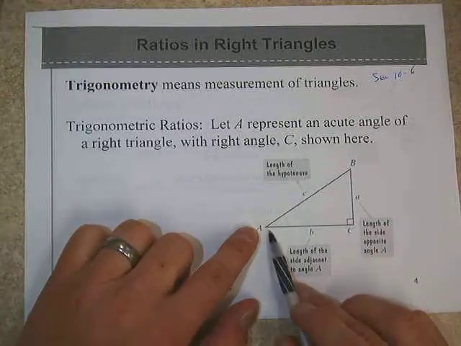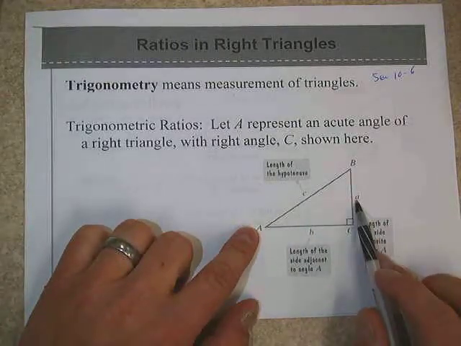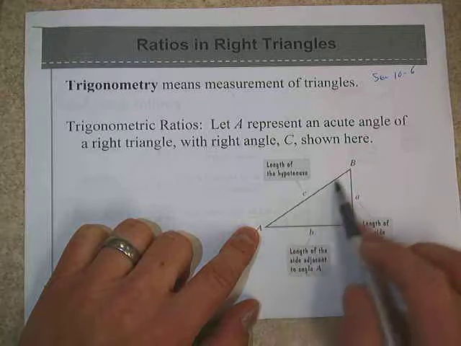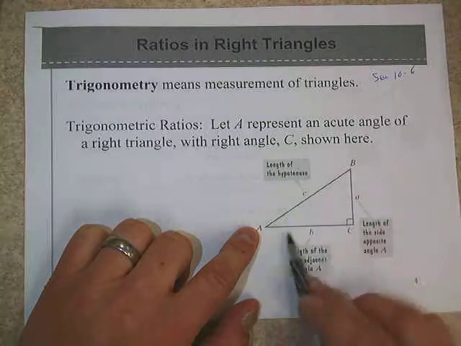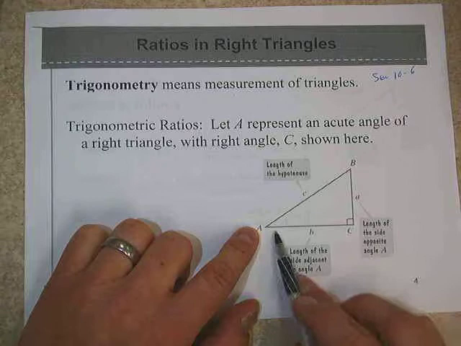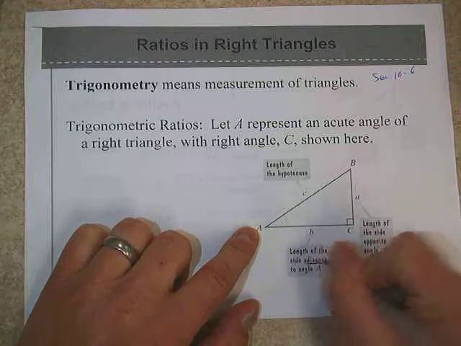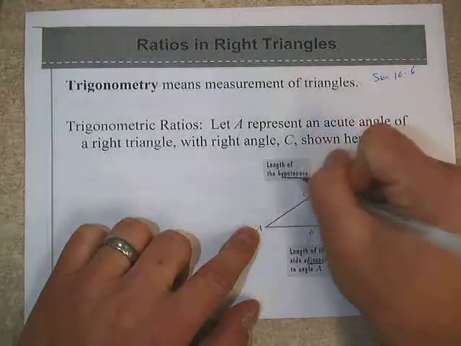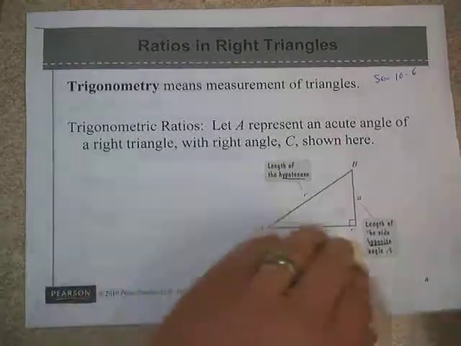And all in relationship to A, we generally say that the one that's across from it is the opposite side. Okay, the hypotenuse is the one that's across from the right angle always, and the one that's next to A, in other words, the one that's touching it, we say is adjacent. So we're going to be using opposite, adjacent, and hypotenuse.